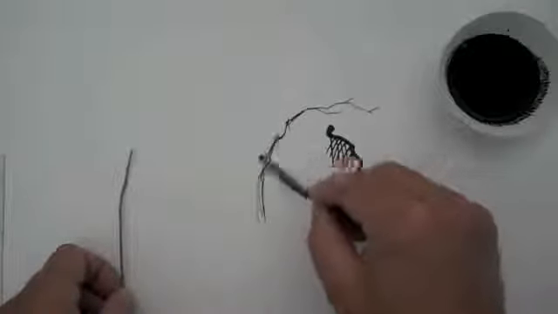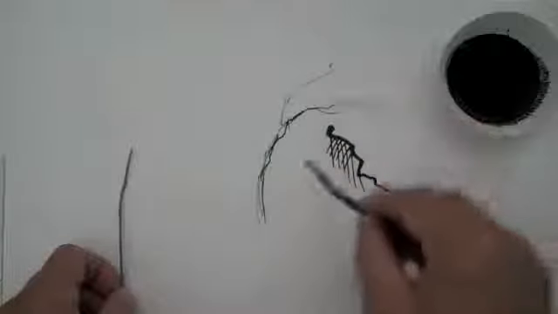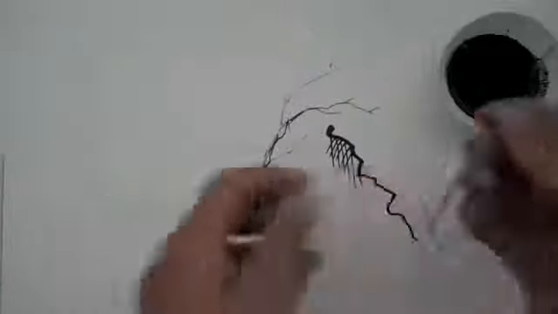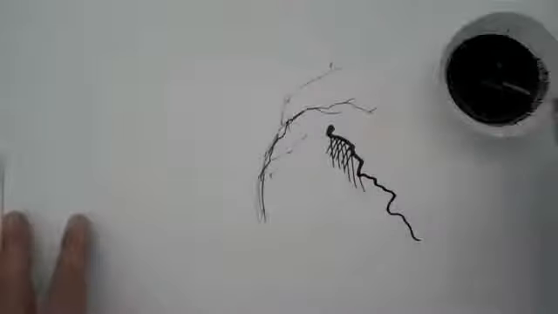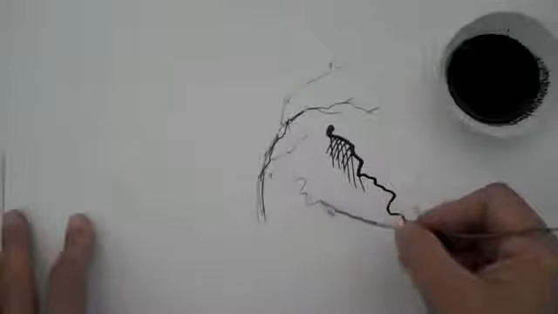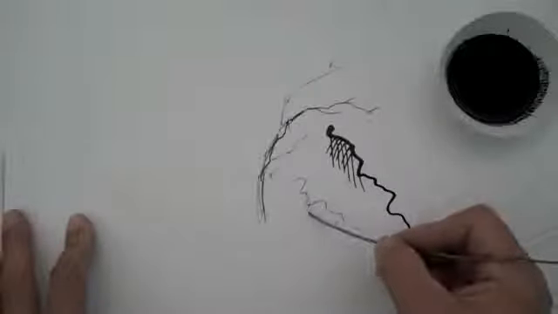You can also let some of the ink dry, and you kind of get some dry brush type techniques. Really get some interesting marks with this. And if you want a more precise line, of course, you can use a smaller stick, and it will give you an extremely precise line.